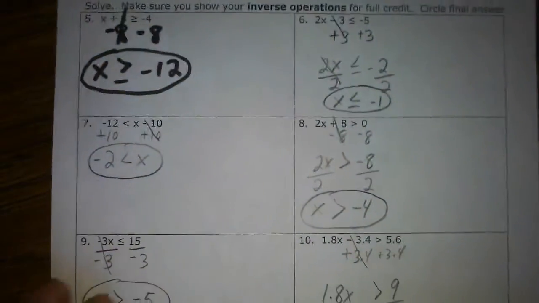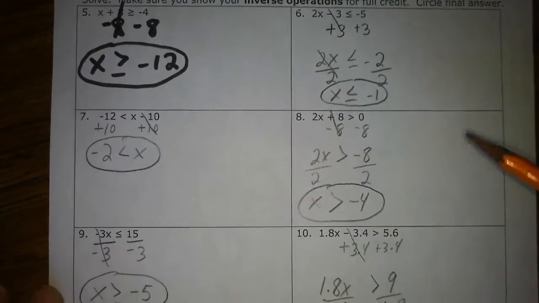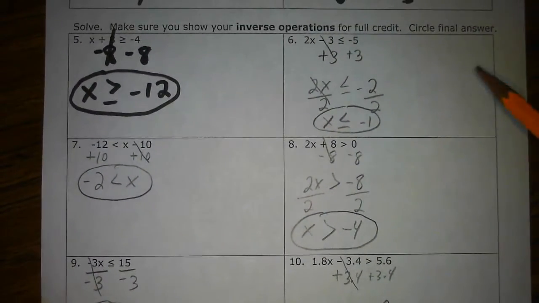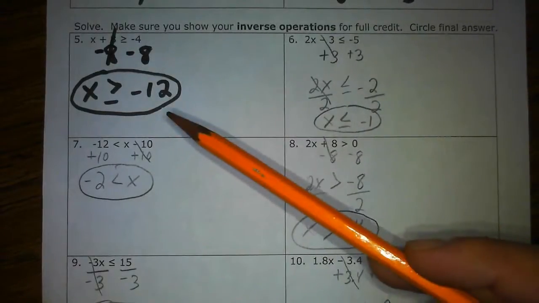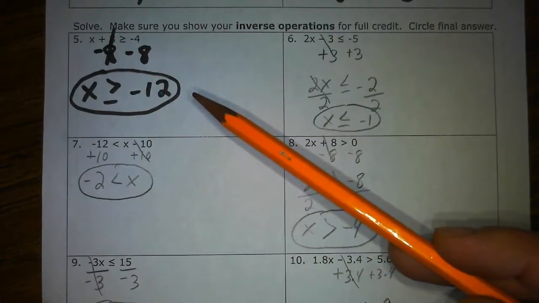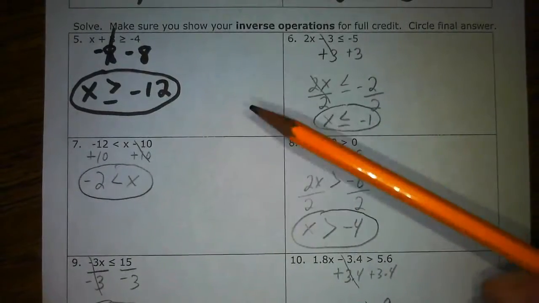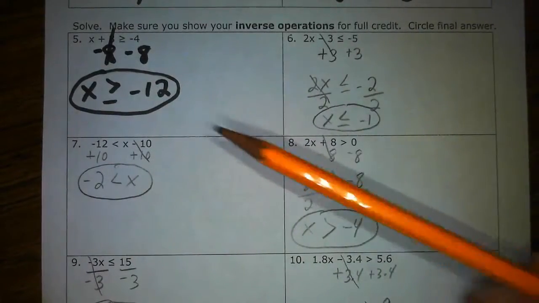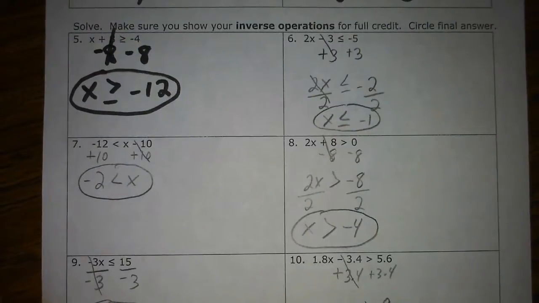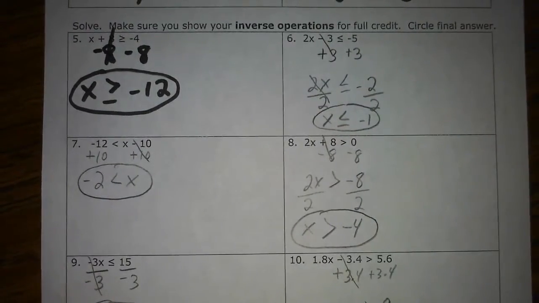Alright, so let's look at the back side. By the way, these problems here on part 2, 5 through 10, were worth 2 points. So you got 1 point for a correct answer and 1 point for showing your work. So if you have a -1 and you showed your work, that means your answer is incorrect. If you didn't show any work and your answer was incorrect, then you got a -2. So each of those were worth 2 points.